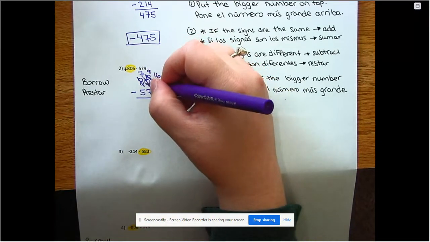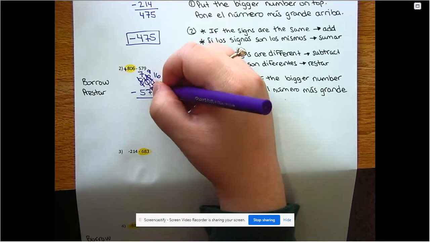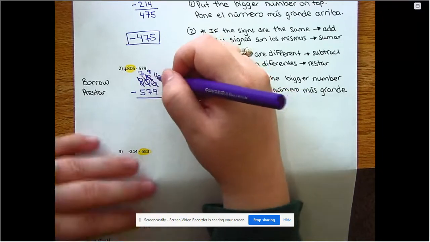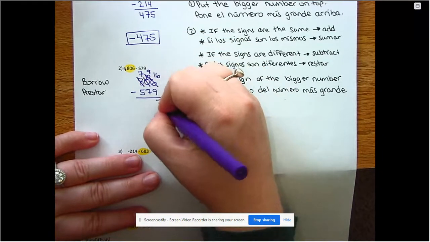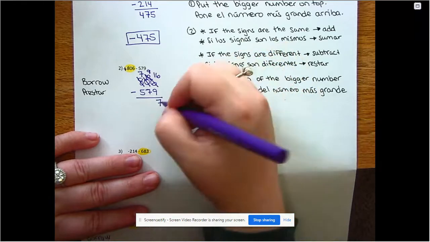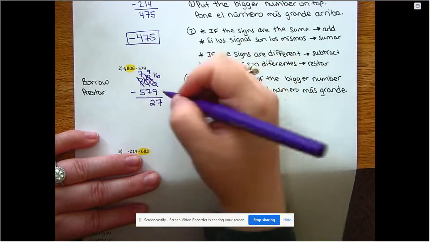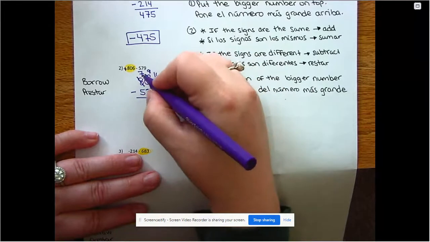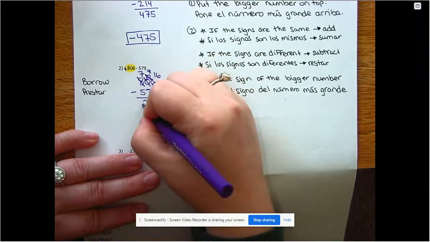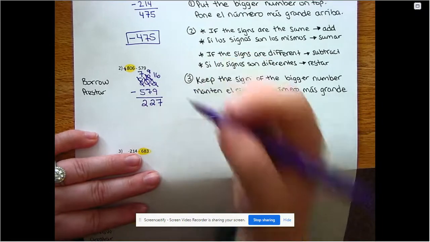We have to borrow 2 times when we have a 0 here. Si tenemos un 0 aquí, tenemos que prestar 2 veces. 16 minus 9 is 7. 16 menos 9 son 7. 9 minus 7 is 2. 9 menos 7 son 2. And 7 minus 5 is 2. Y 7 menos 5 son 2.